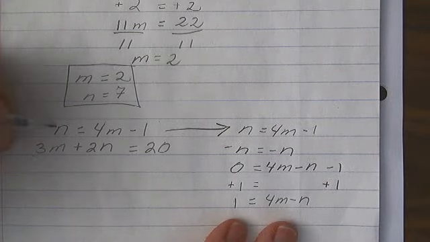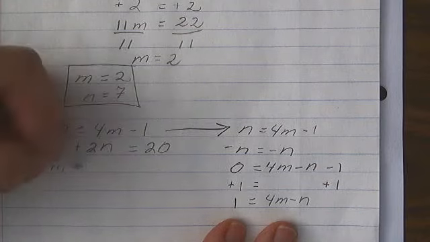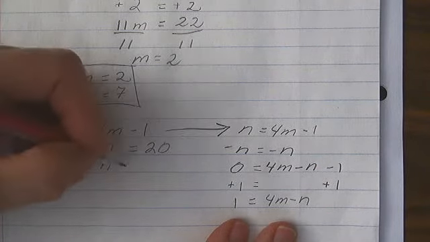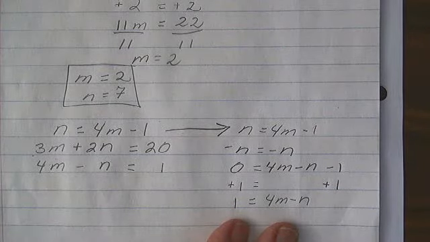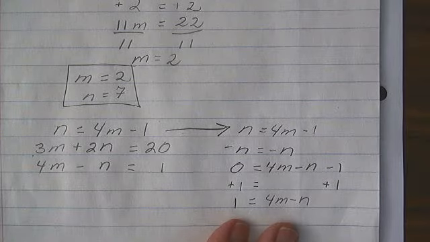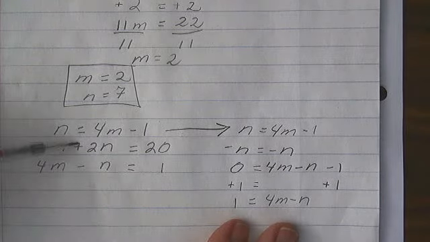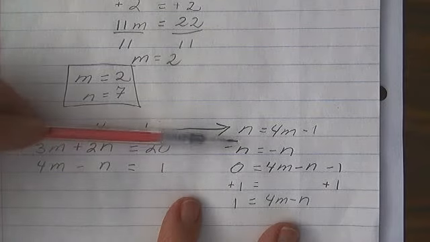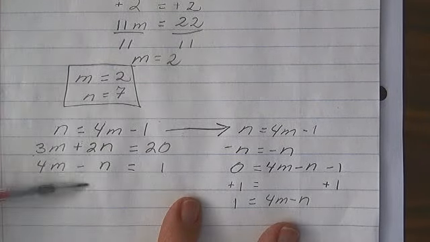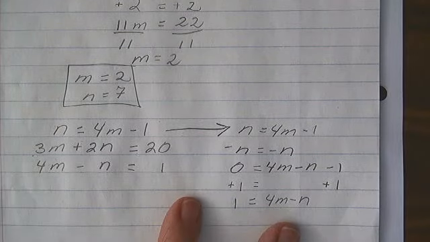So my first equation turns into 4m minus n equals 1. If I want to use elimination, I'm pretty close because I have a plus 2n here and a minus n here. But if I subtract this equation from this equation, I'm still left with an n, so that's not going to work. So here's what I should do next.